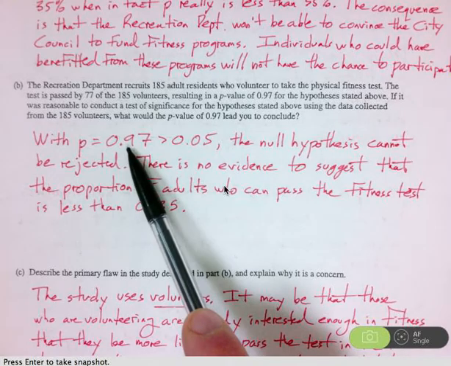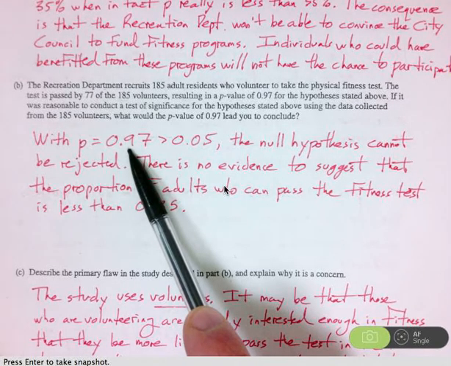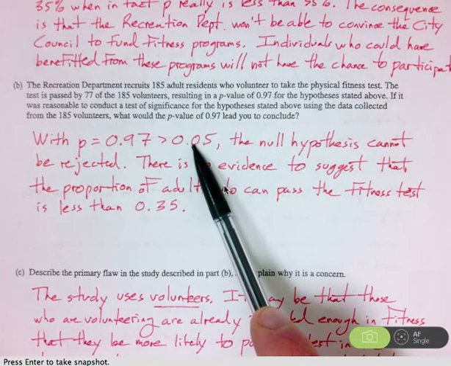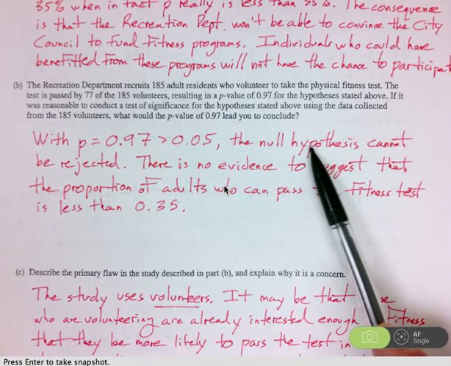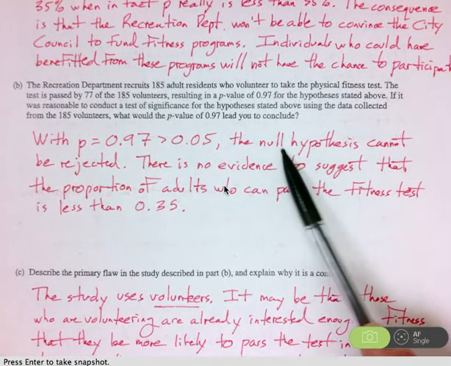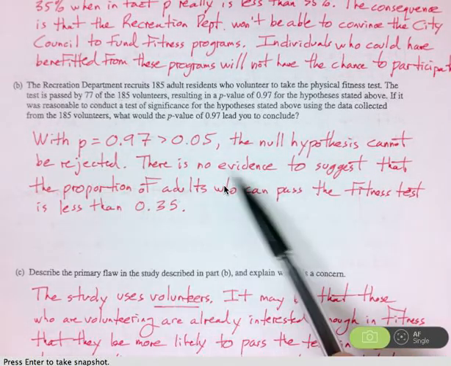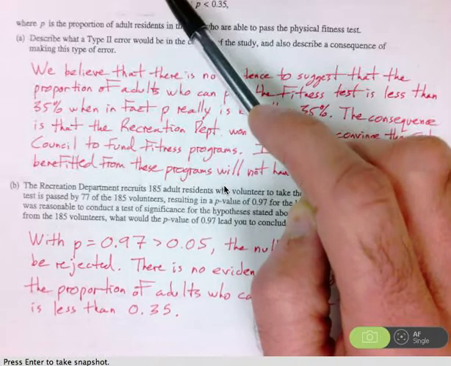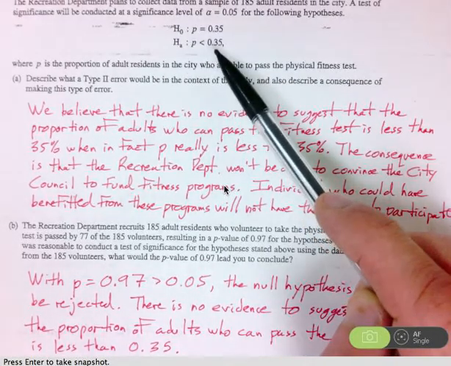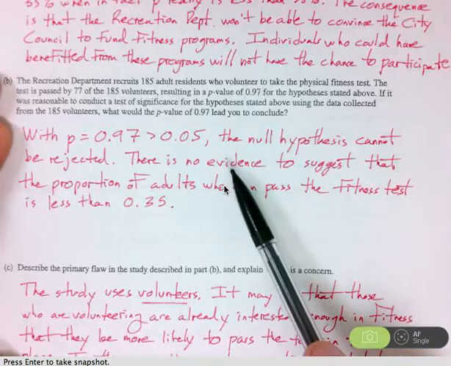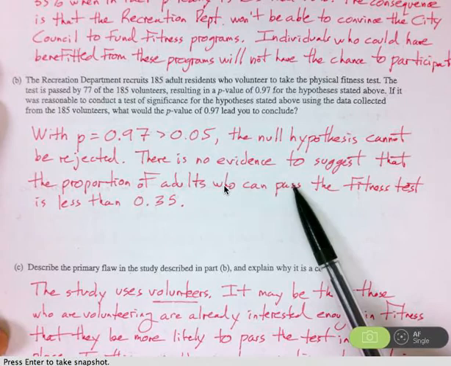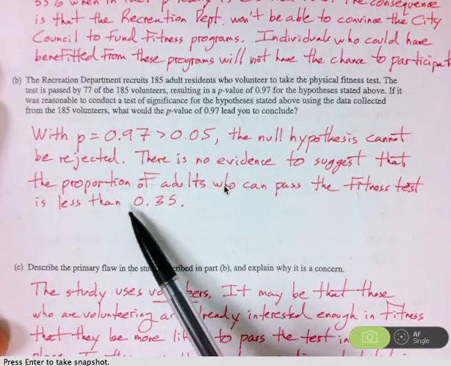With this gigantic p-value of 0.97, which is greater than 0.05, it's greater than any reasonable level of significance. Again, you can't reject the null hypothesis. The null hypothesis cannot be rejected. So in the context of the alternative, here's the alternative hypothesis, that p is less than 0.35. So we have no evidence to suggest that the proportion of adults who can pass the fitness test is less than 0.35.